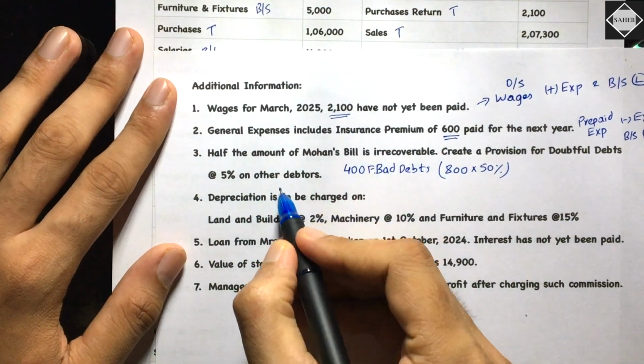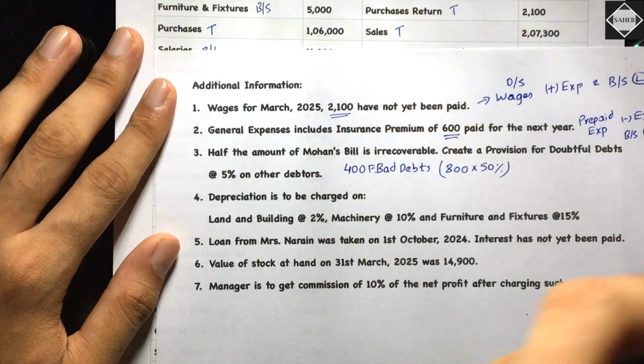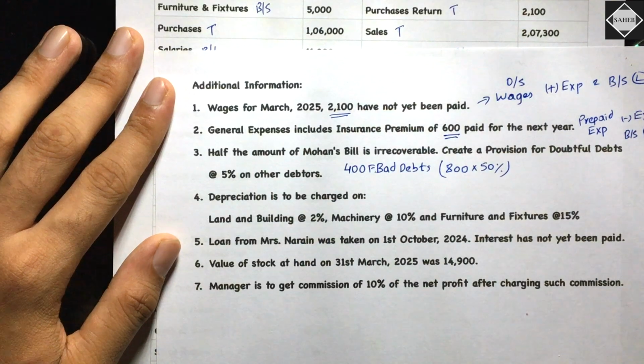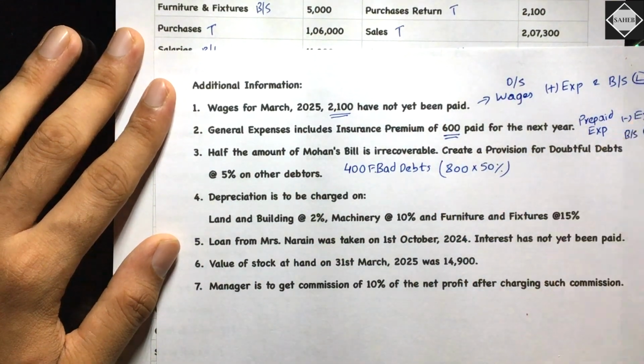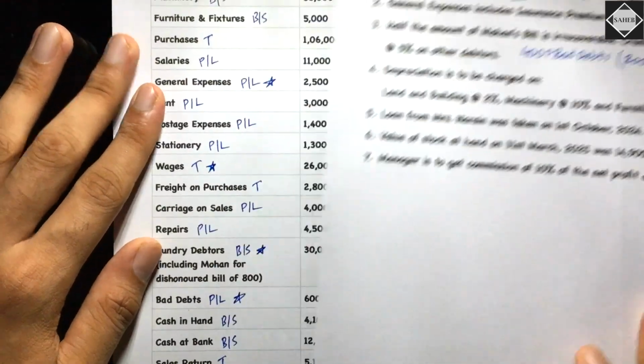What do they mean by other debtors? Other debtors means you have to exclude the Mohan completely. Not just further bad debts, entire Mohan has to be thrown out. I mean, not written off. For the calculation purpose of provision, you have to exclude the Mohan. We will see how it will happen. It's really simple. Let me just show you the calculation.